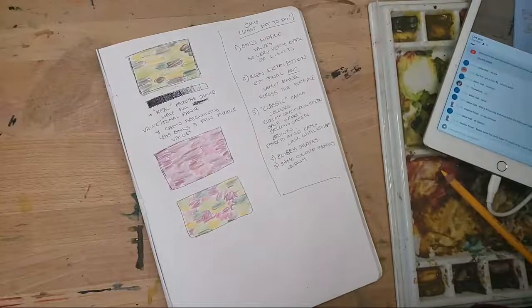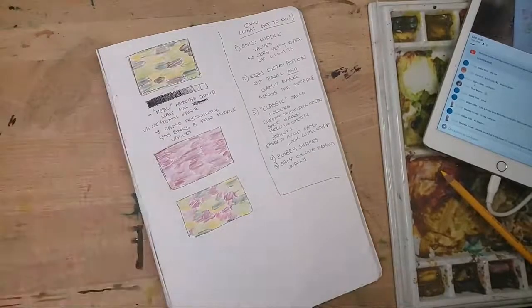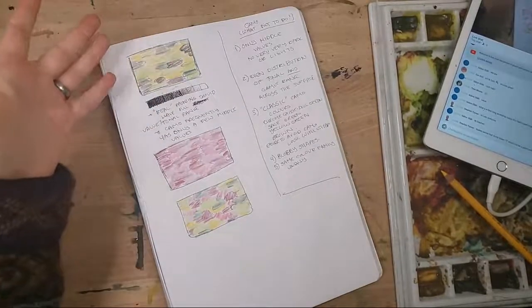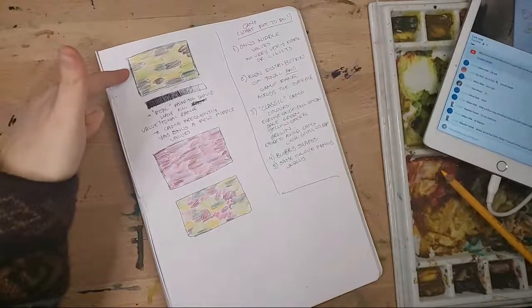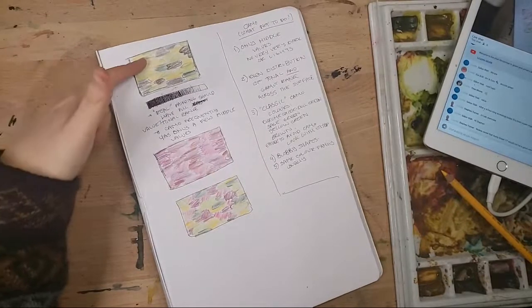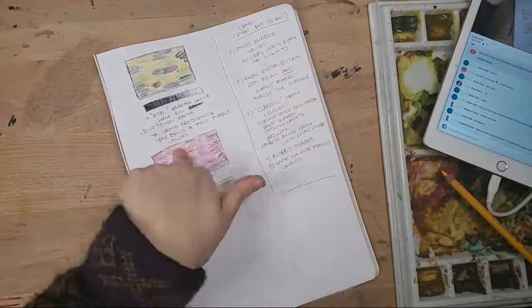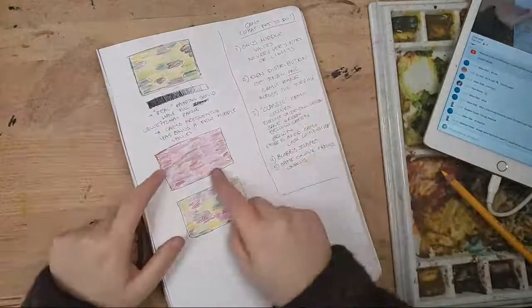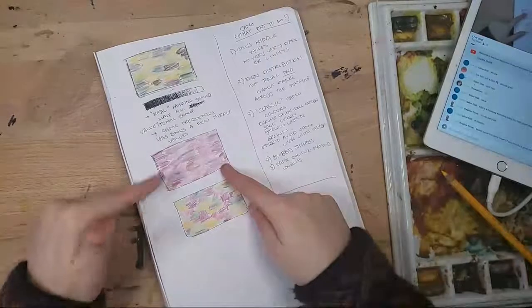That Army Green 17 would not be a good one. So far I've gone through what the attributes of camo are. There's a lot of middle values. There's a lot of classic camo colors. So if you choose other colors for your background, even if you choose a camo pattern, this is less likely to read as camo in the context of a painting than this is.